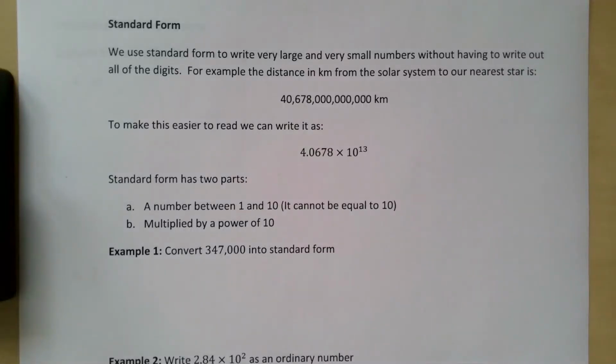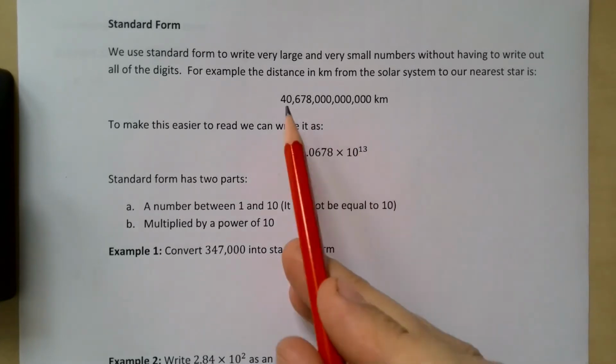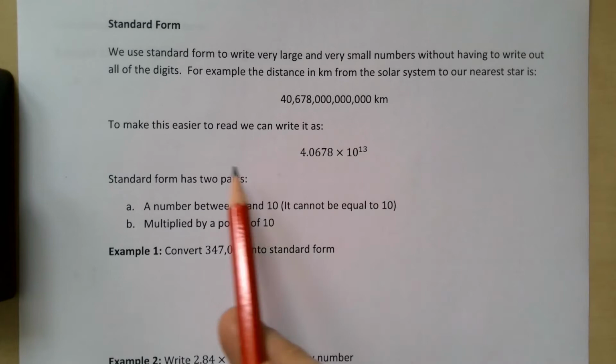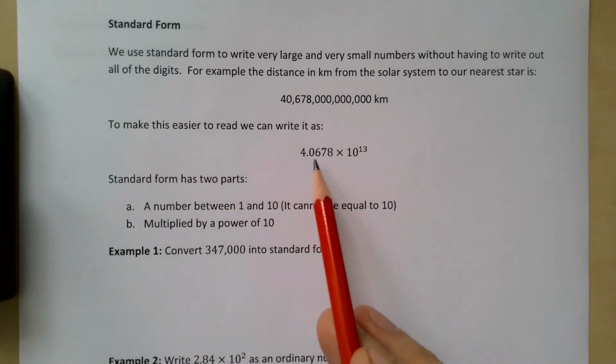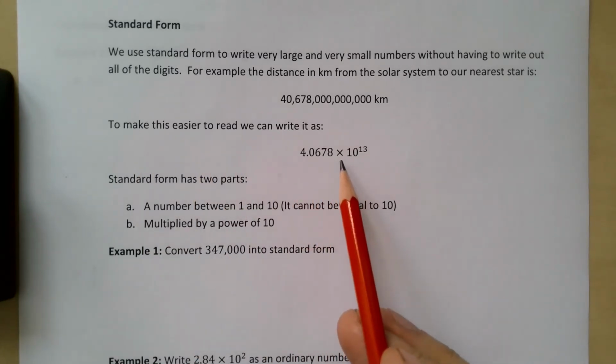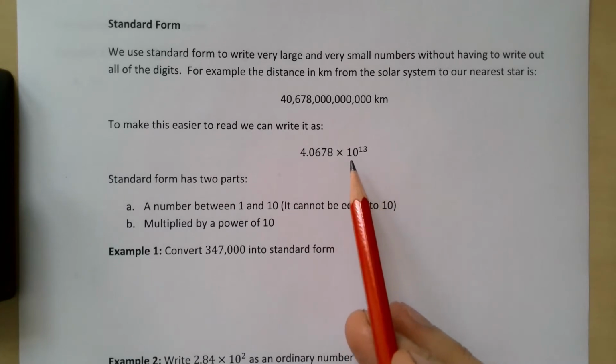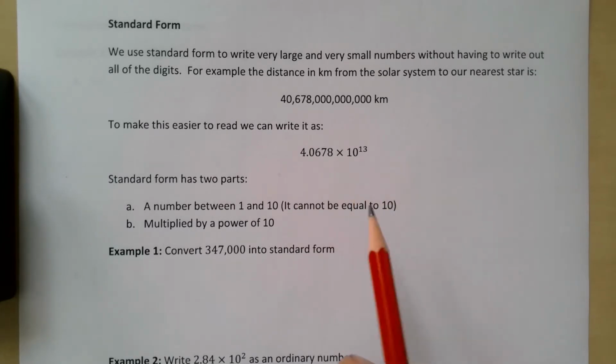Year 10 unit 1, and we're now looking at standard form. So we use standard form to write very large and very small numbers without having to write out all of the digits. For example, the distance in kilometers from the solar system to our nearest star is this number here, and we can write that more easily as 4.0678 times 10 to the power 13, sometimes in science called scientific notation as well.